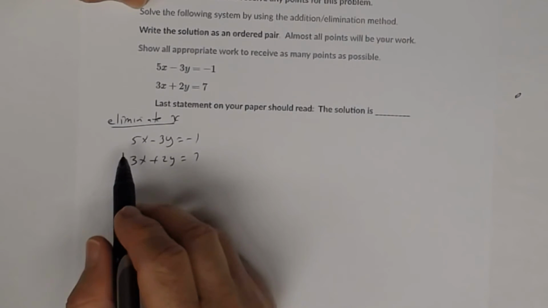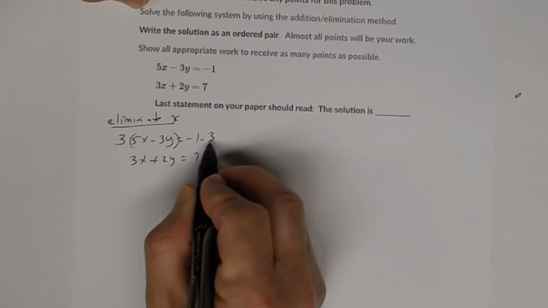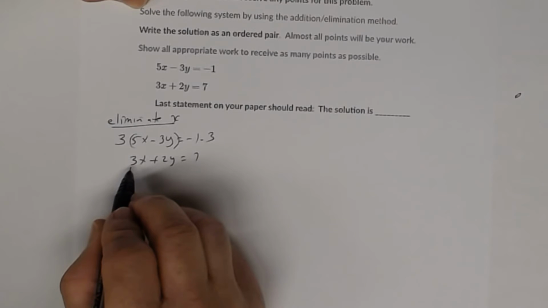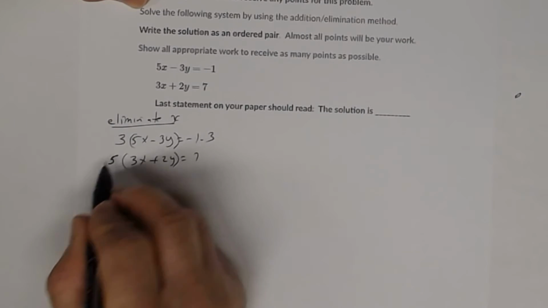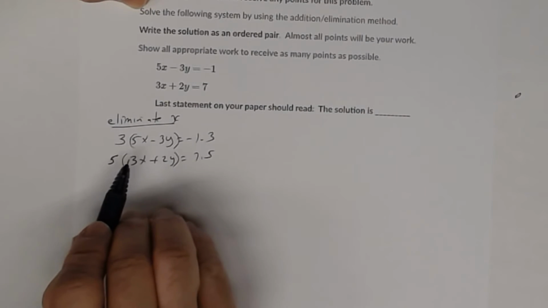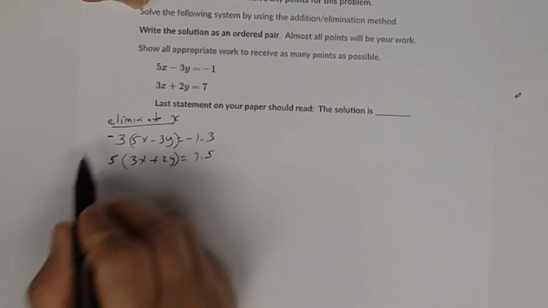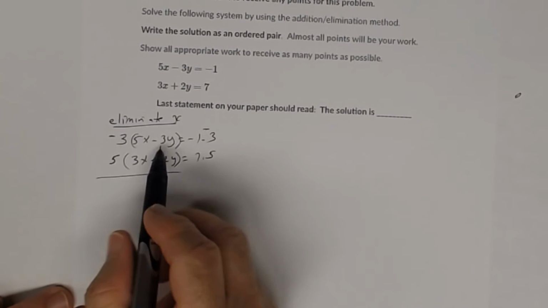If I want this number to be 15, I've got to multiply the left side by 3 and the right side by 3. And if I want this coefficient of x to be 15, I've got to multiply the left side by 5 and the right side by 5. What you do to the left, you do to the right. But remember, we said a while ago that they have to be opposites. So I'm going to make this negative and this negative. Okay, so now what we get is this.